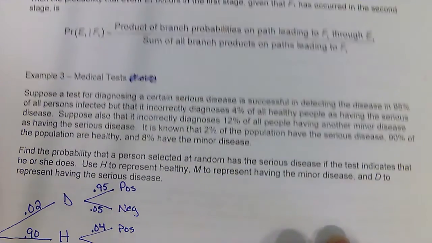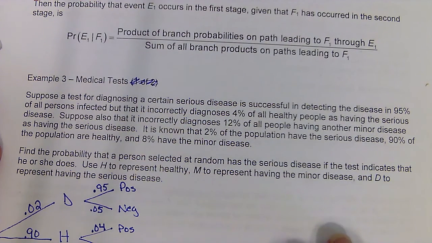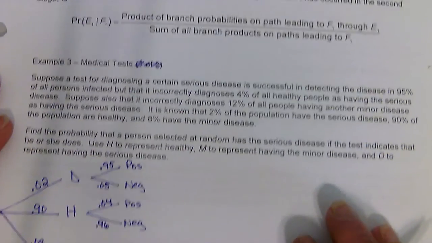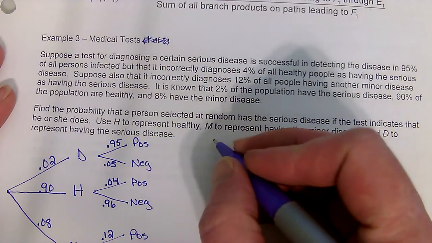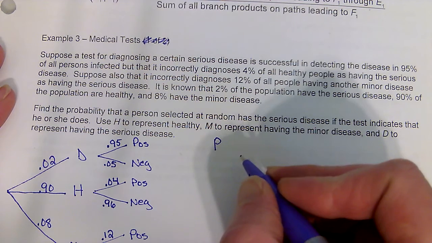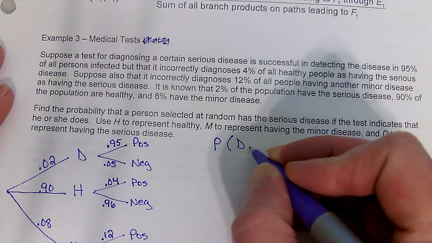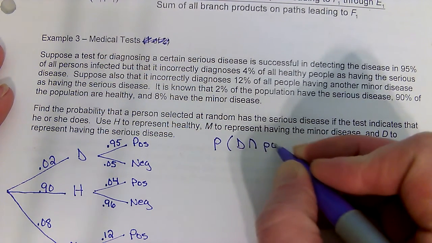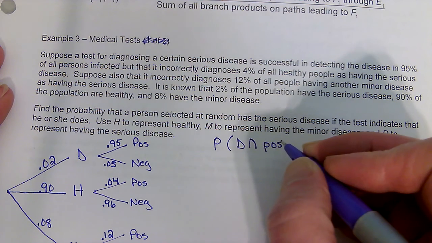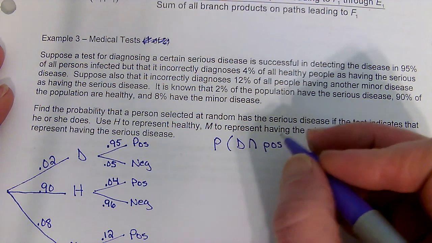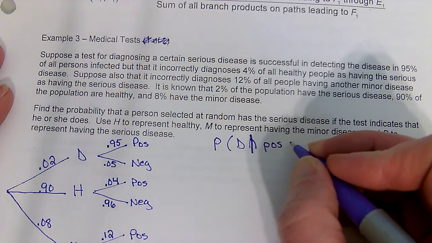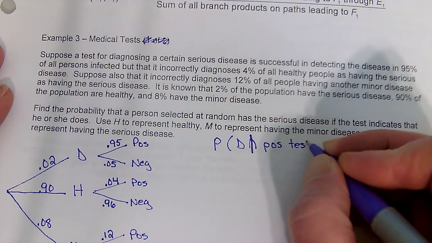So we're going to take the product of the branch probabilities on the path leading to F through E. What does that mean? We're finding the probability that a person at random has the disease, given that they got a positive test.